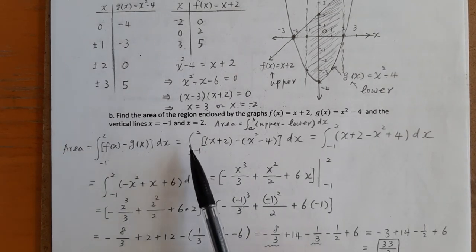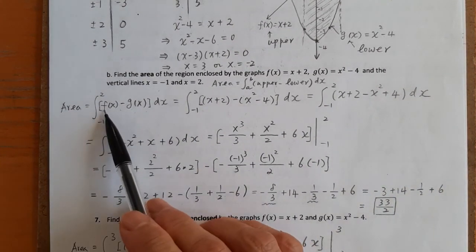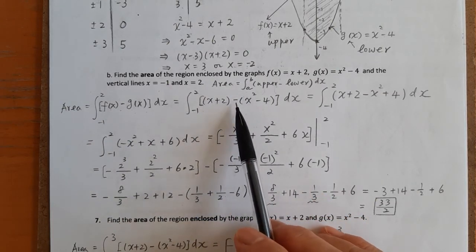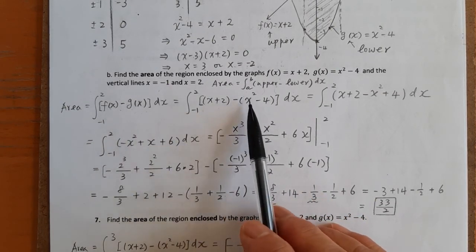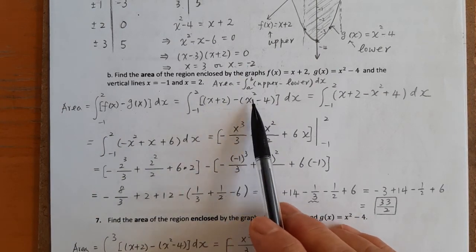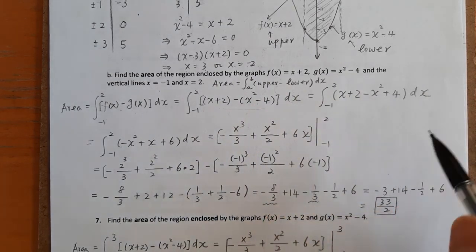Then integral negative 1 to 2, f of x is x plus 2, minus g of x is x squared minus 4. Remove the parentheses, minus changes to plus.